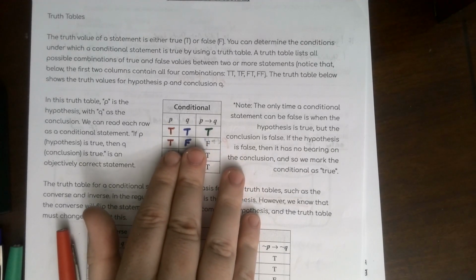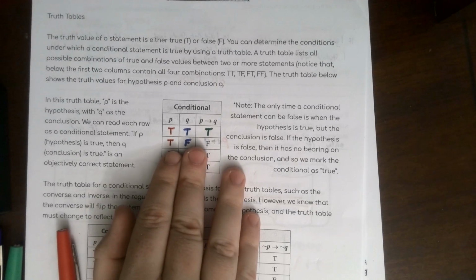What if our hypothesis is true, but our conclusion is false? If x equals 1, then x plus 2 equals 1,000,000.